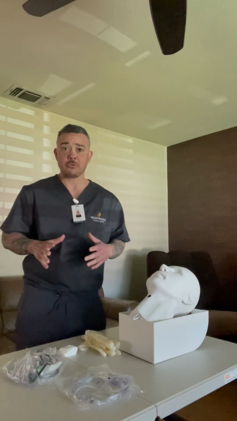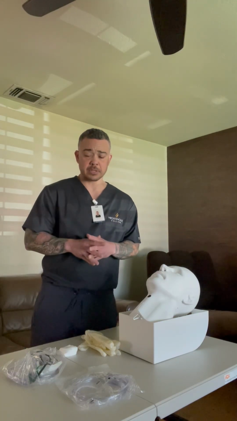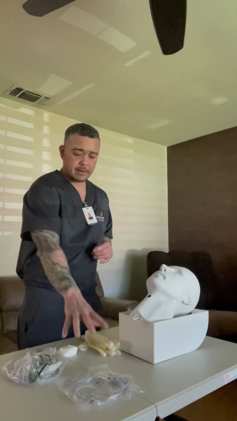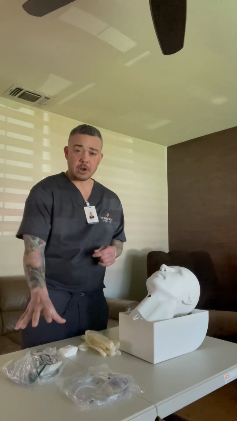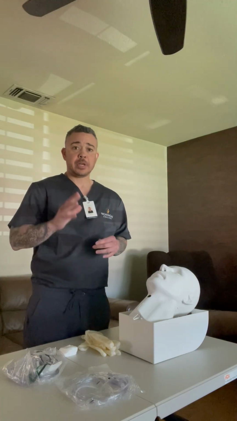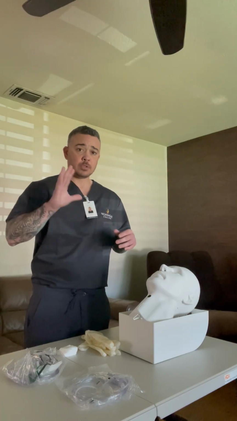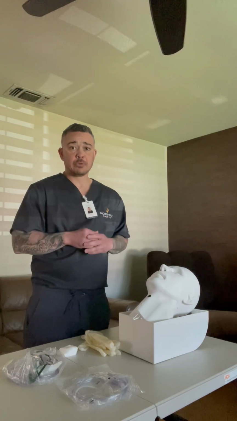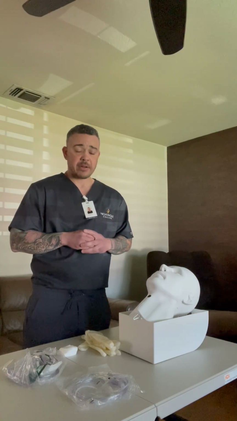I want to make sure I have all of my supplies needed for this skill video, and I have the nasal cannula, I have the non-rebreather mask, gauze, and gloves. Okay. First thing I'm gonna do is make sure when I walk into the room, the door is closed or the curtain is pulled to make sure there is patient privacy.